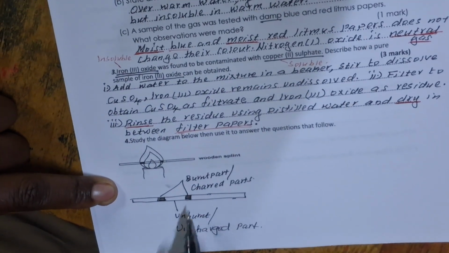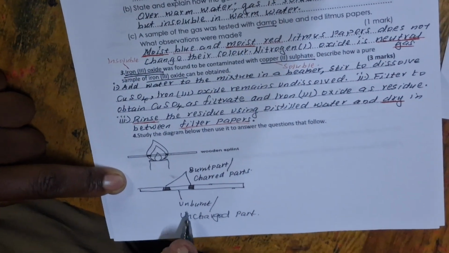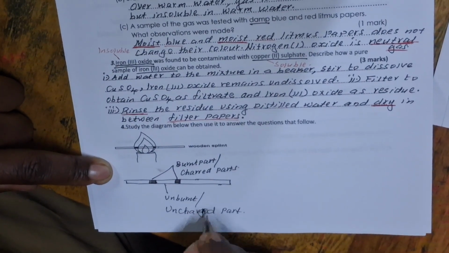Now we are going to explain why this part was unburnt and why this part was burnt. So we are going to explain by starting with the unburnt or uncharred part.